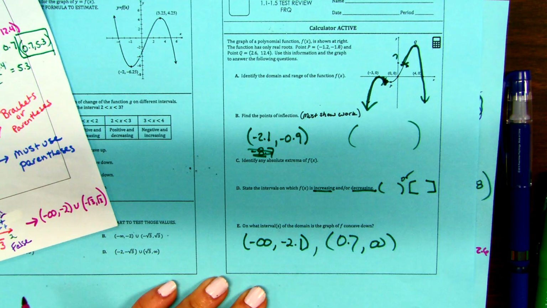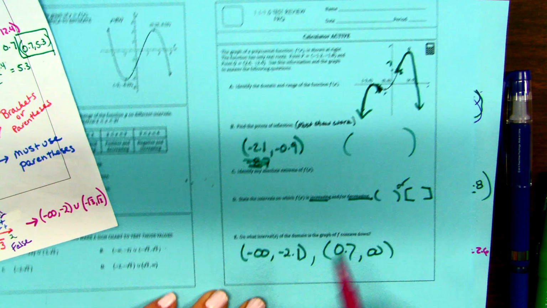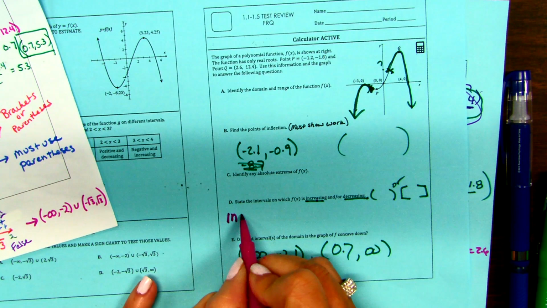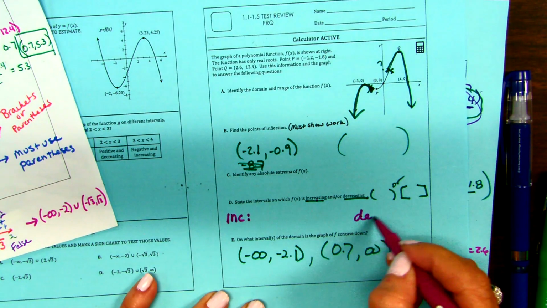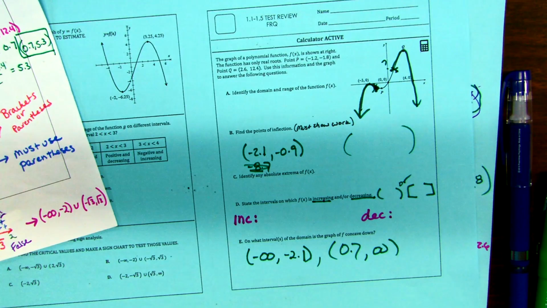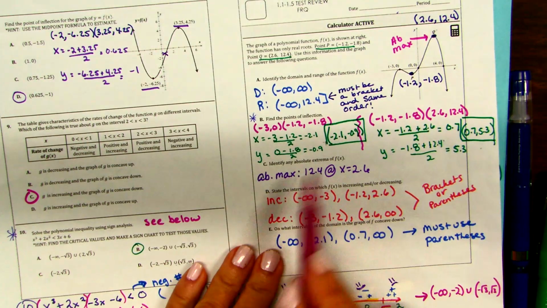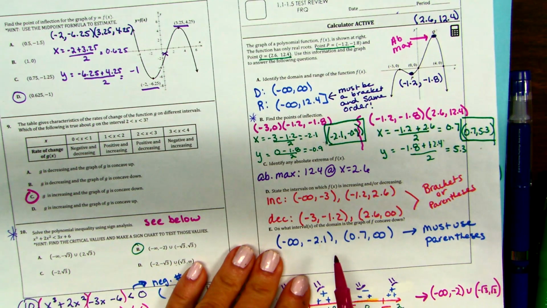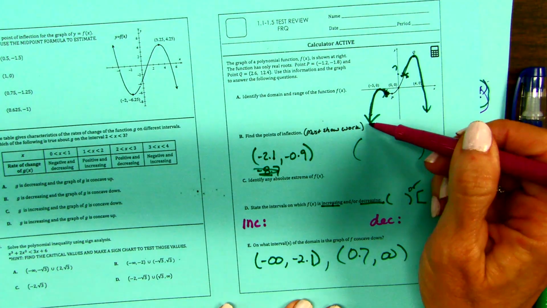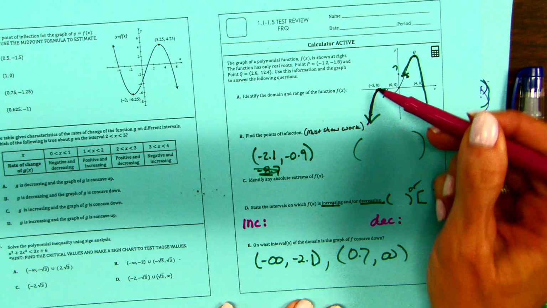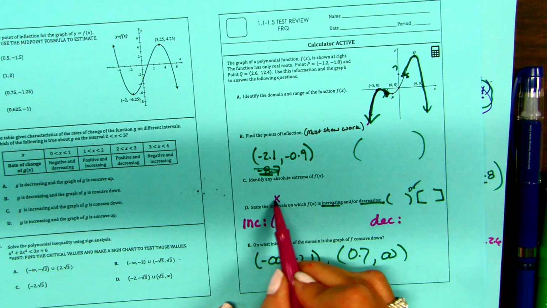Where are we going up? Where are we going down? So we're increasing. Guys, look. It's like a double question. You're going to have to tell me where we're increasing and where we're decreasing, just like I did on my key. If I wrote something on my key, it's something that I'm picky about. Increasing and decreasing. So we're going up here. That's from, an interval is x-axis.